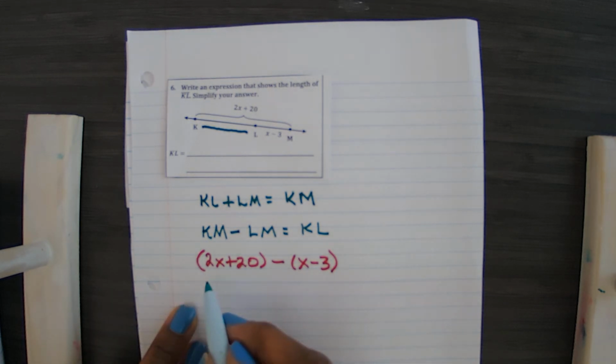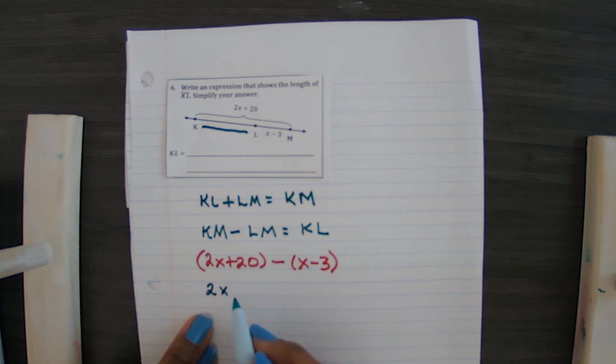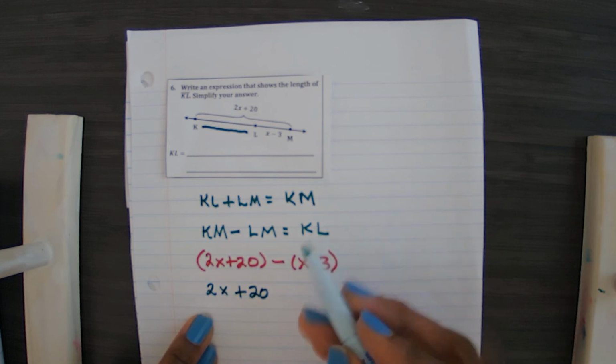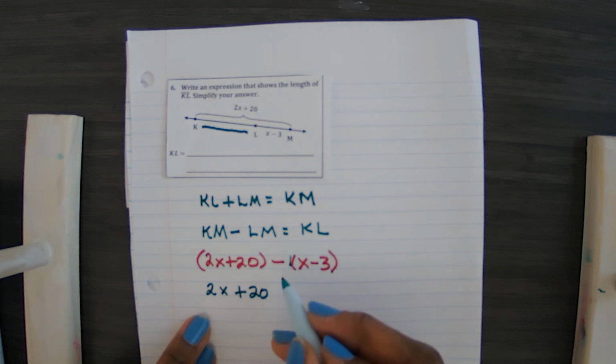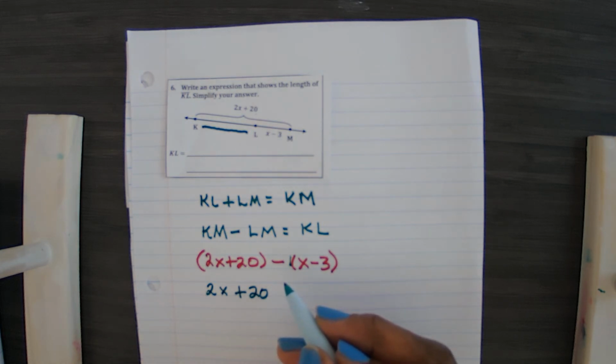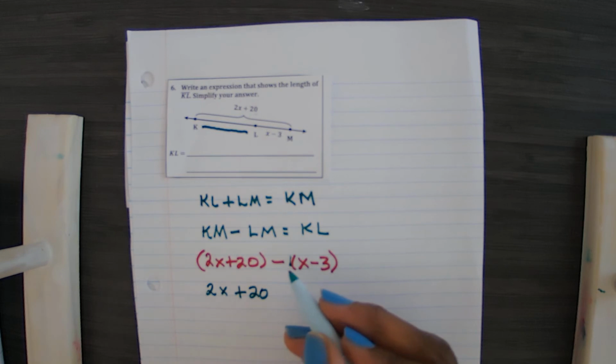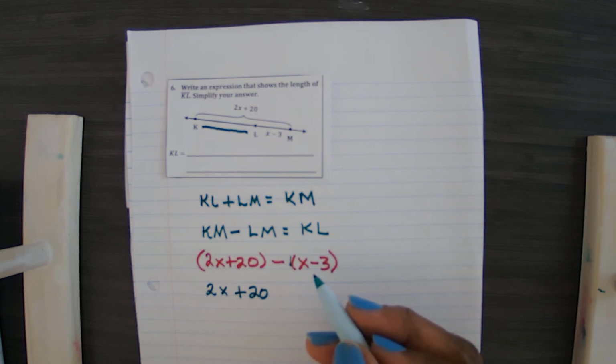So, 1 times 2x is 2x. 1 times 20 is 20. But here, there's an understood 1, but look at what we're doing. We're distributing a negative 1. So, parentheses are important here. Otherwise, you would be subtracting the x and subtracting a 3. But that's not what we want to do.